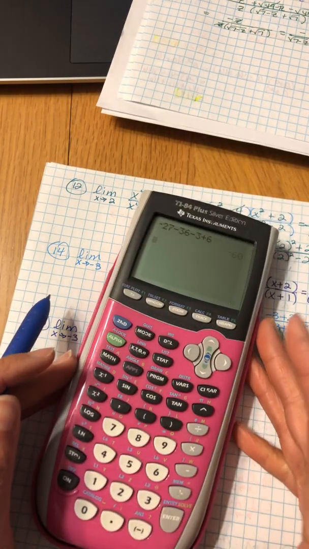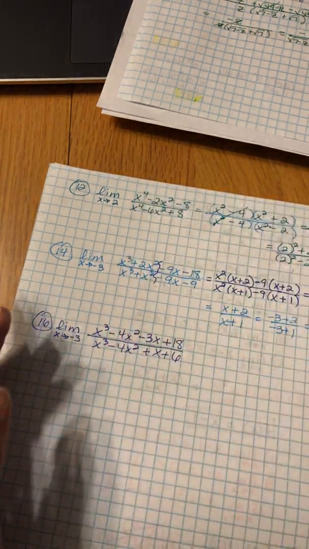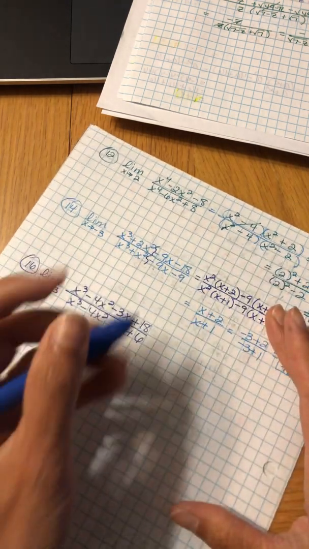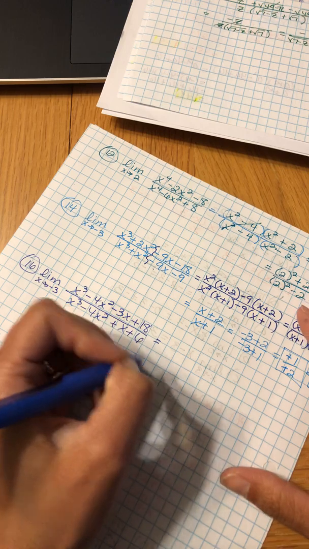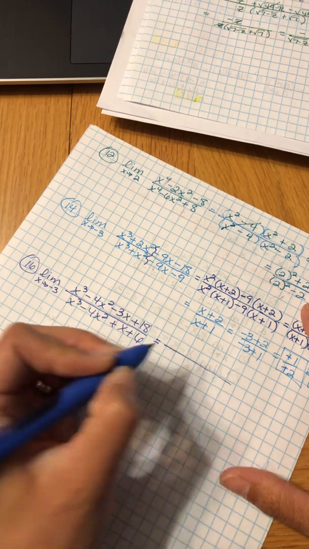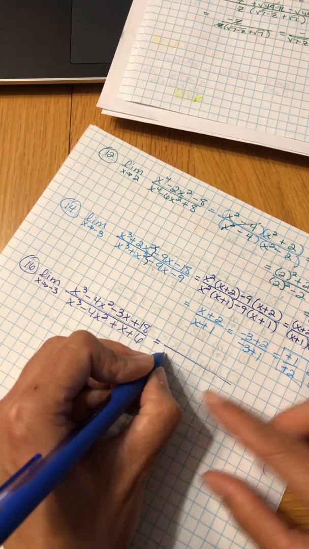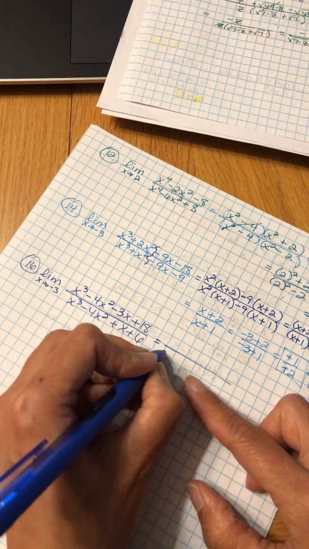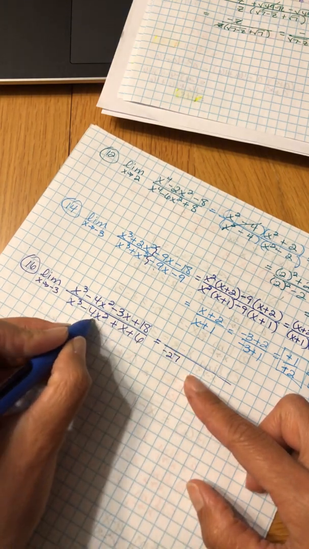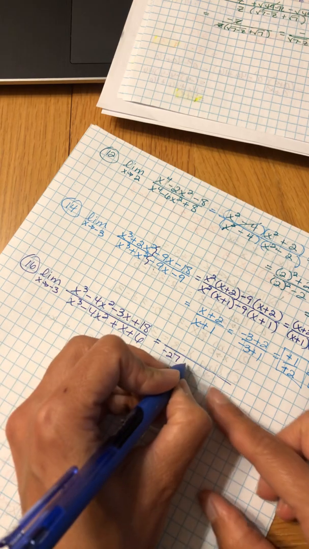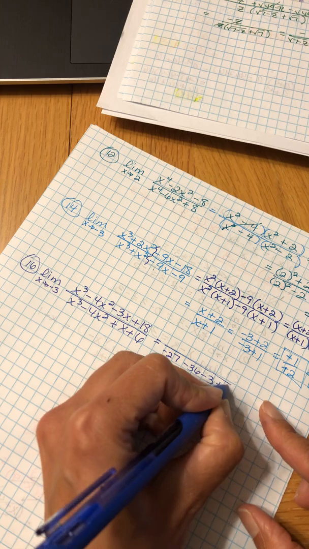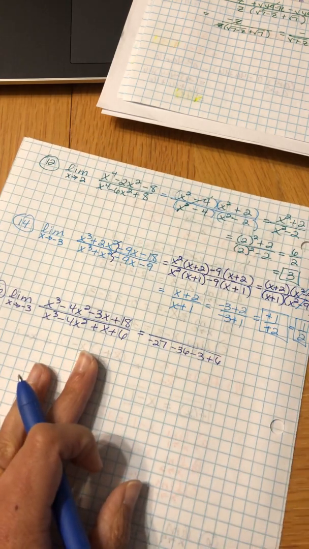That's not going to equal 0, guys. So that means I can go ahead and plug in the -3, and I'll be able to get the limit. So let's go ahead and do that. We already know that the denominator, when I plugged in a -3 for x: x to the third would be -27. -4 times -3 squared ended up being -36, minus 3 plus 6. Okay, so we already did the denominator.